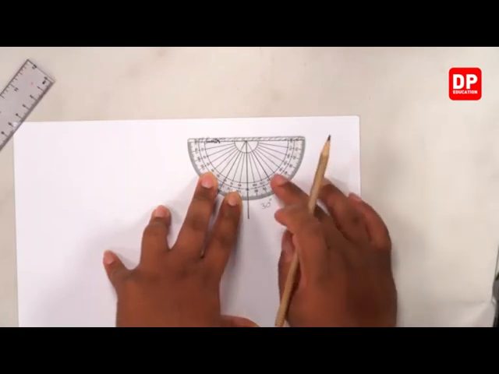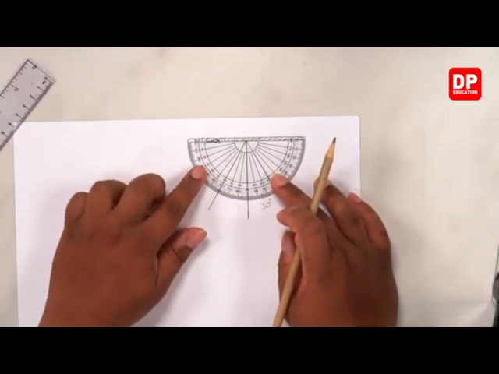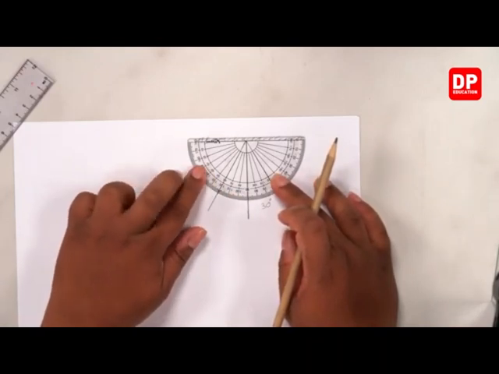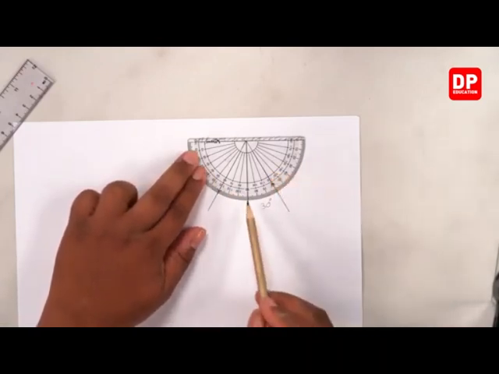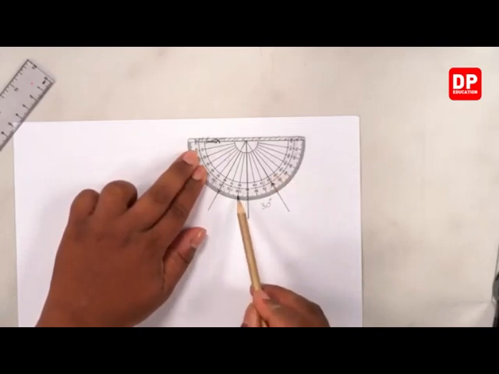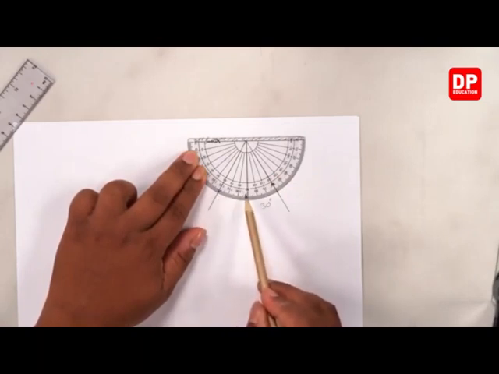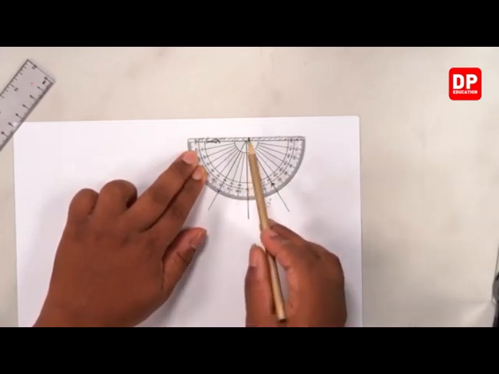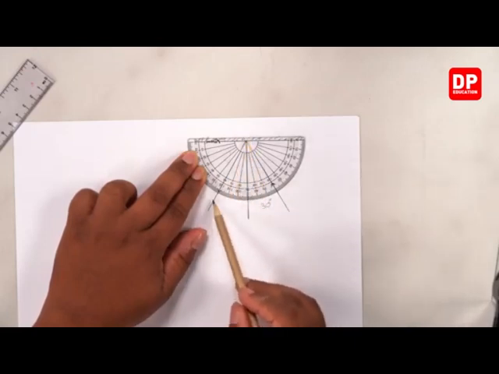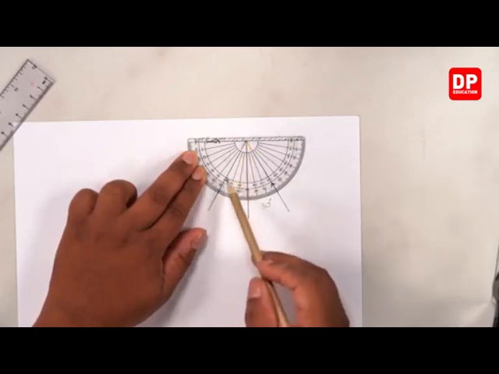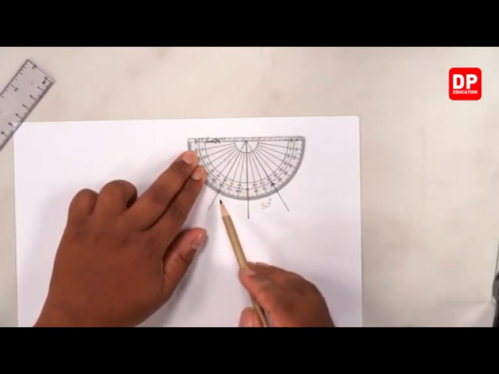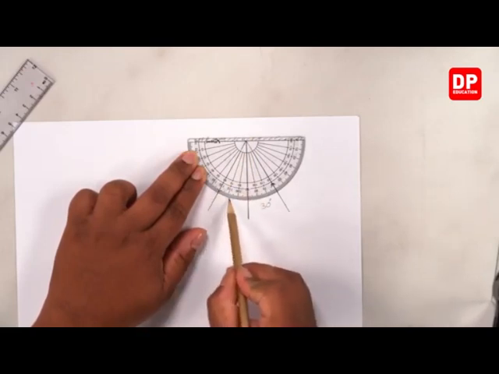Now let's head on to see the other side. As you can see here very clearly, once again from 90 to 1, 2, 3, that means 10, 20, 30. There are 30 units once again from here to here also, from the perpendicular to the light ray which is coming after the reflection. So once again there is 30 degrees over here.